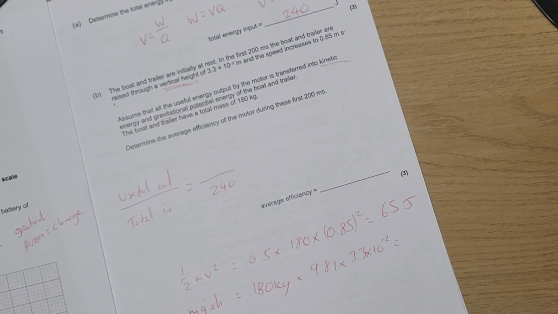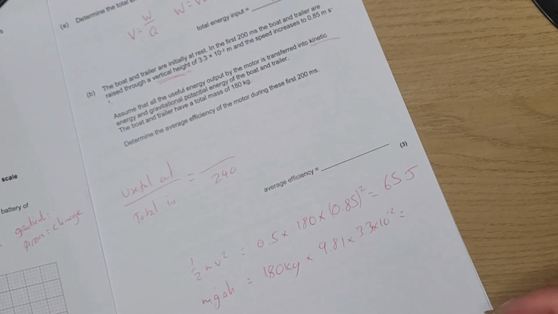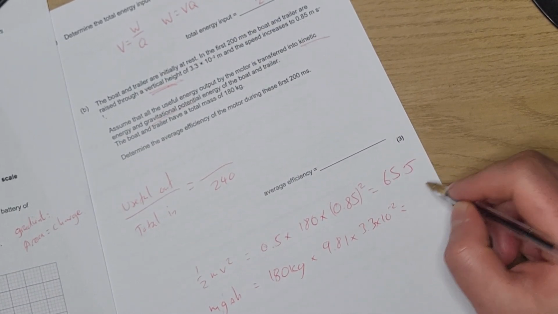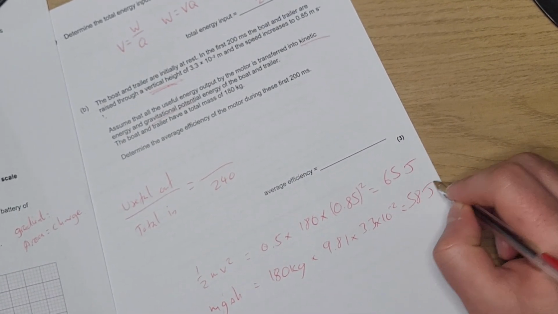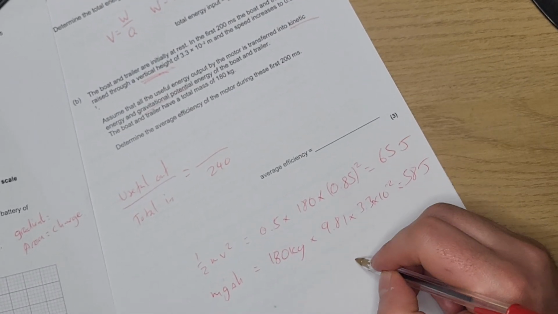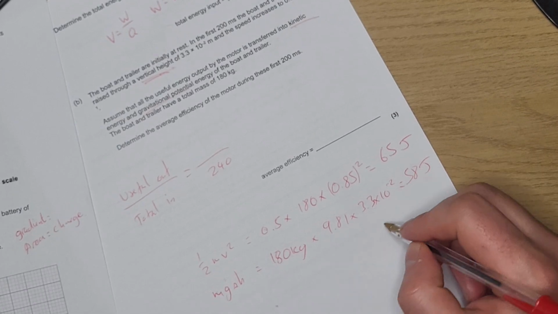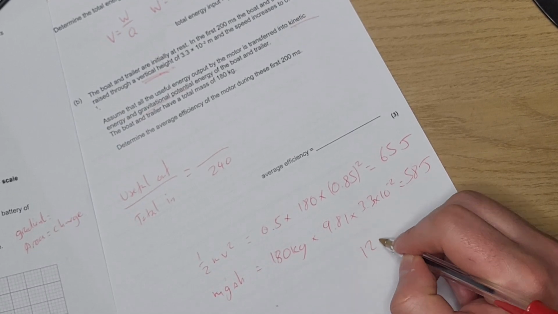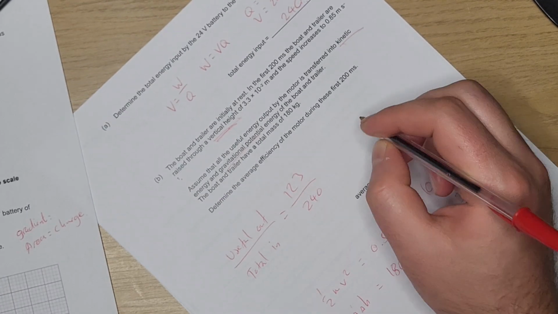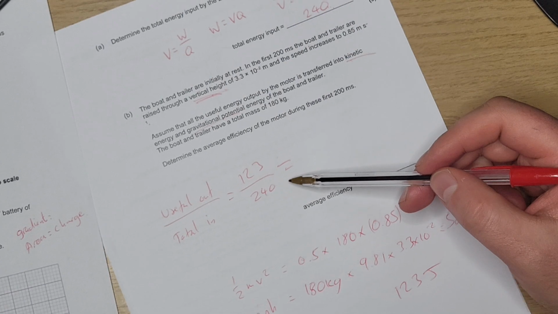3.3 times 10 to the negative 2. So I'm getting 58 joules, or 58.3. Okay, so 58 joules. So total useful input is going to be these two combined, right? So obviously 65 plus 58. So our total useful input is going to be 123 joules. So if we put 1, 2, 3 there, do 1, 2, 3 over 240.